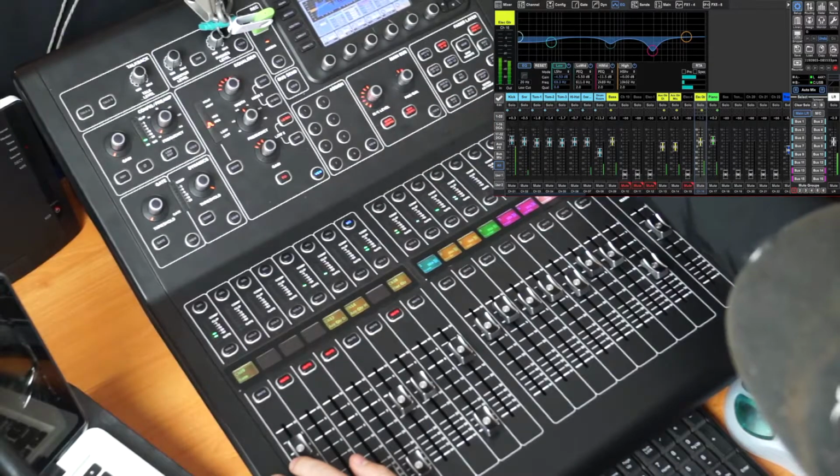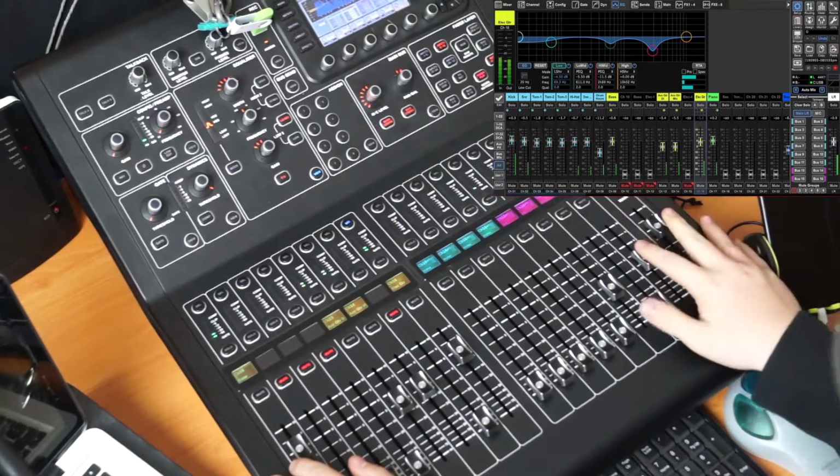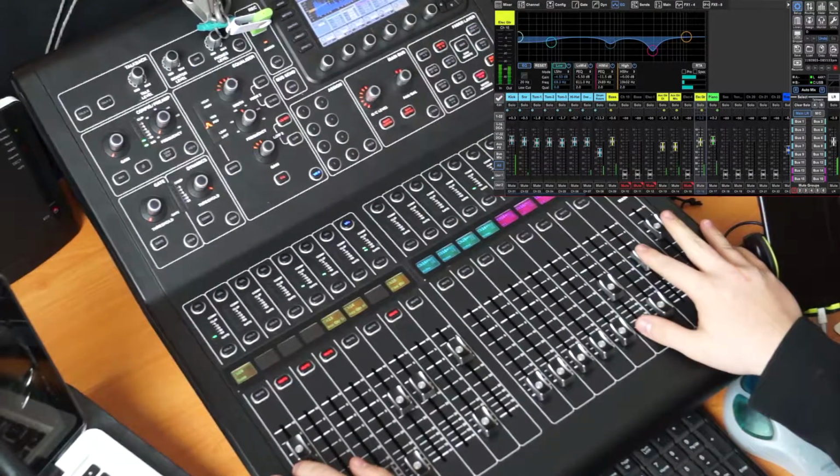Here we have the electric guitar solo, but notice how it's not overpowering every other instrumentation.